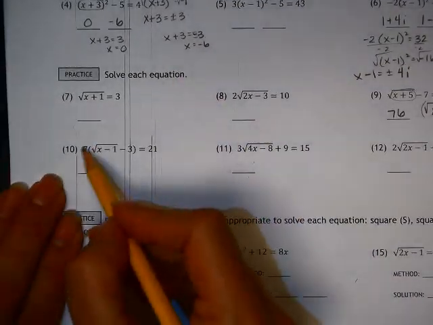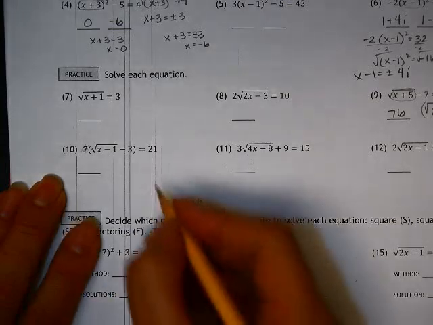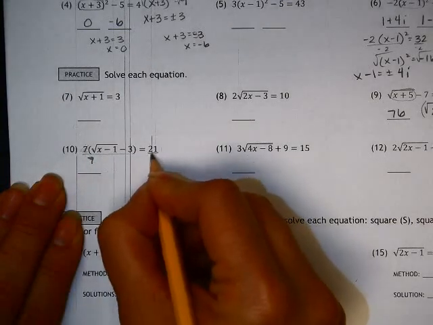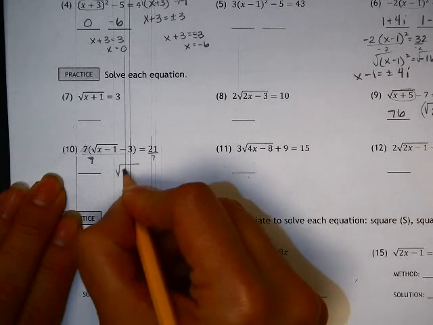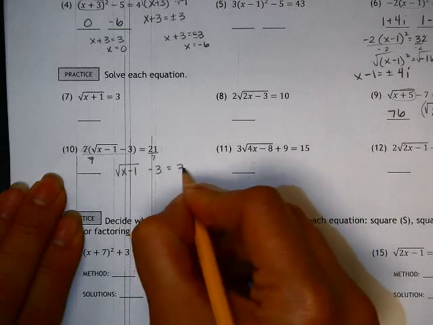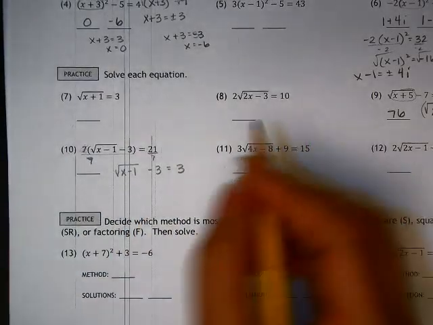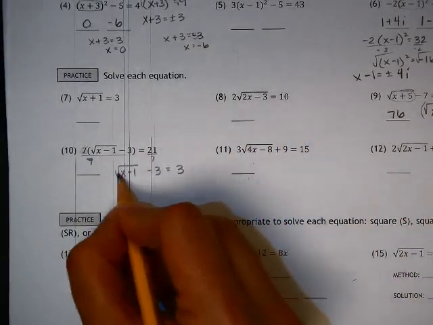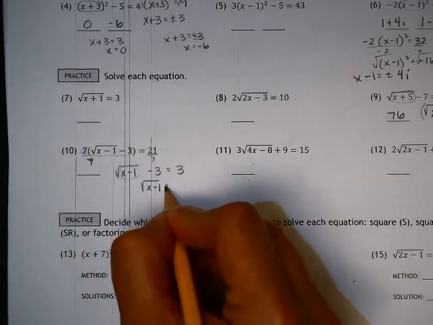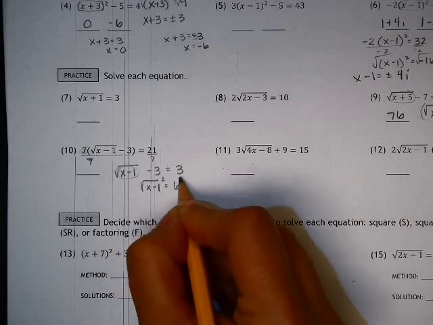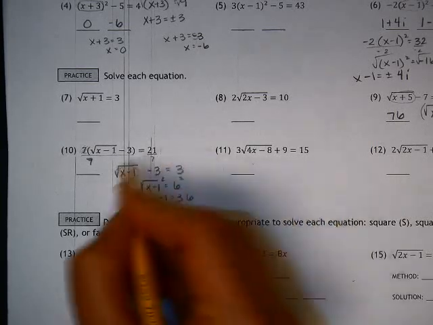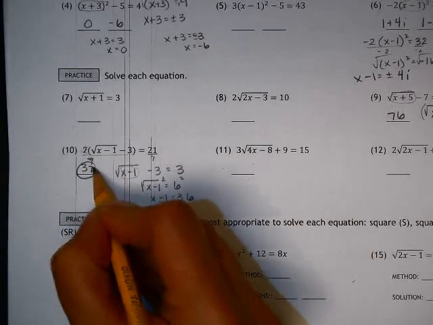For these, the first thing I want to remove is the 7. And in order to do that, this is multiply, so I'm going to divide. Once I have that, I no longer need the parentheses, so I remove them. But then I'm going to want to isolate this guy again. I'm going to move the 3 over, and then I'm going to undo the square rooting and finish up my answer.